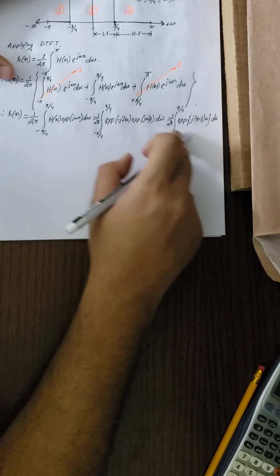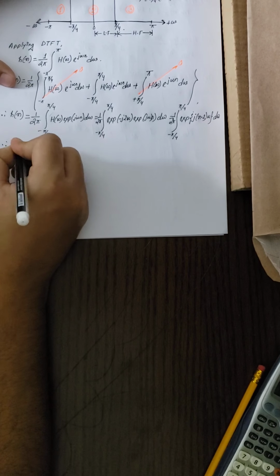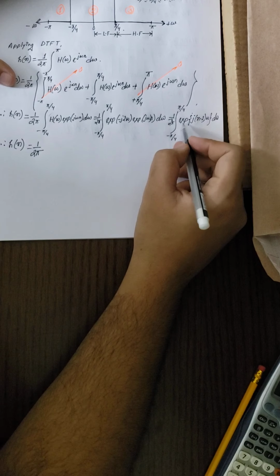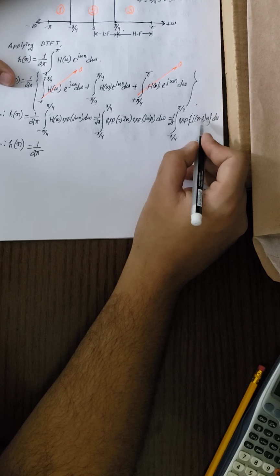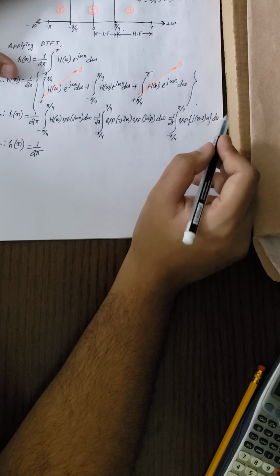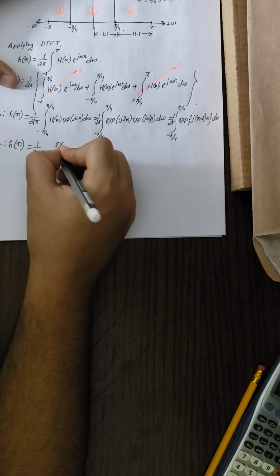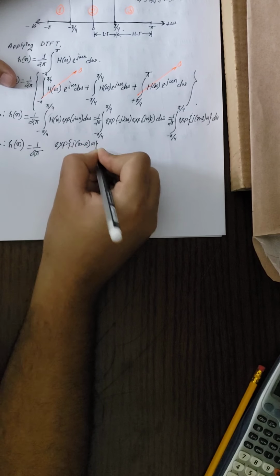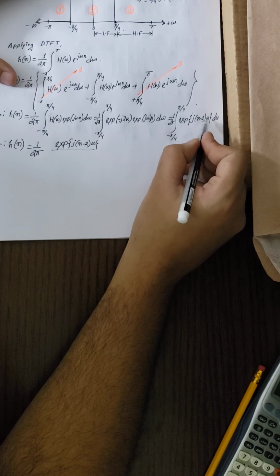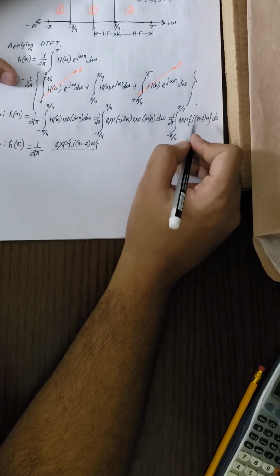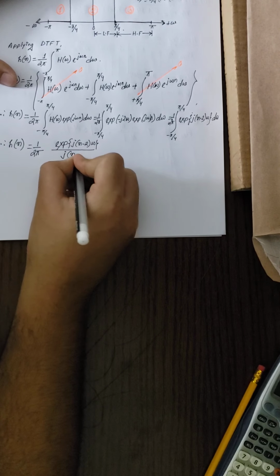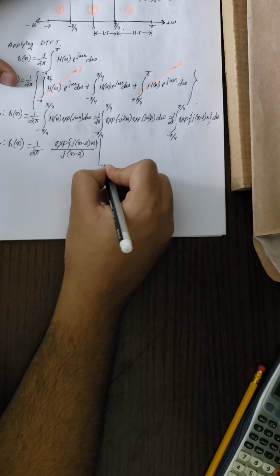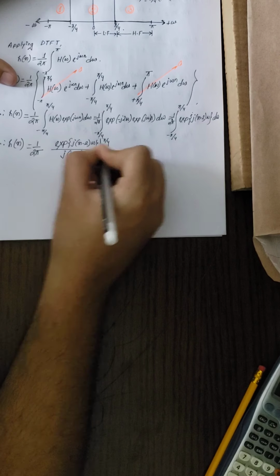Now solving for this integral, we get h of n = 1 over twice pi, e to the power j (n minus 2) omega, when integrated with respect to omega, will rather remain same, e to the j (n minus 2) omega, and this will be divided by the coefficient by which omega is multiplied, which is j (n minus 2), where the limit goes from minus pi by 4 to pi by 4.